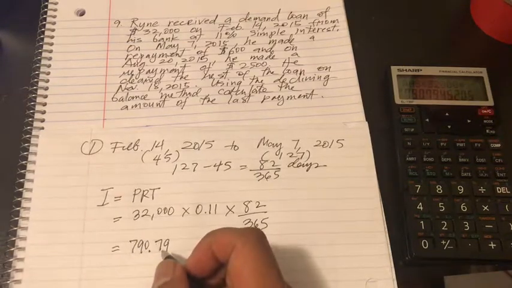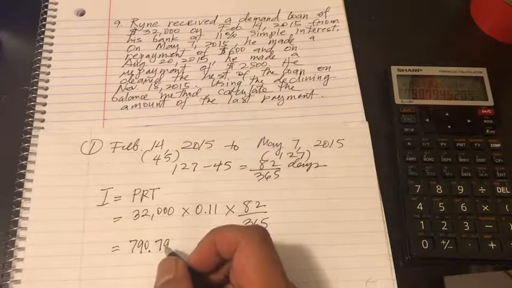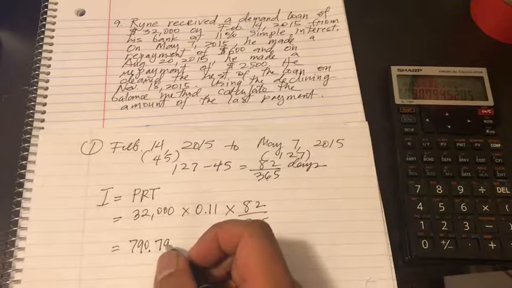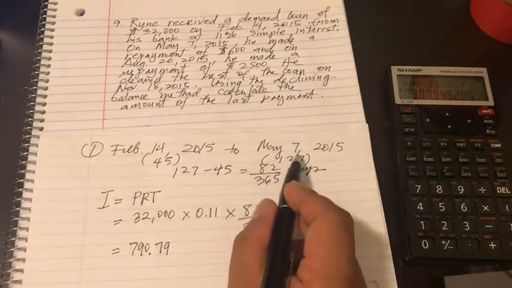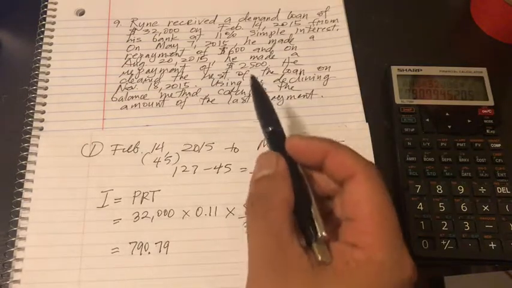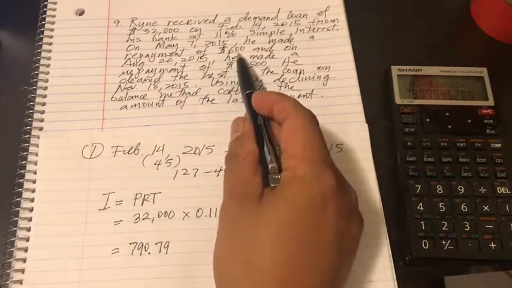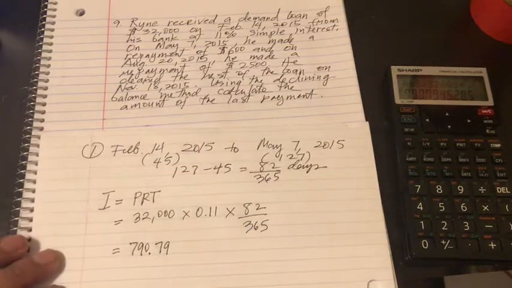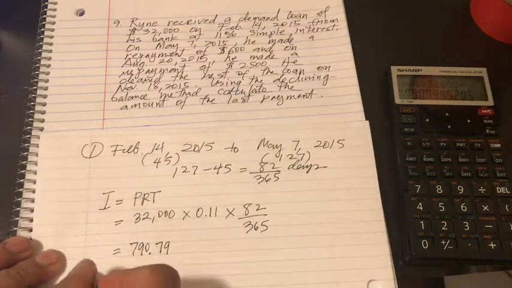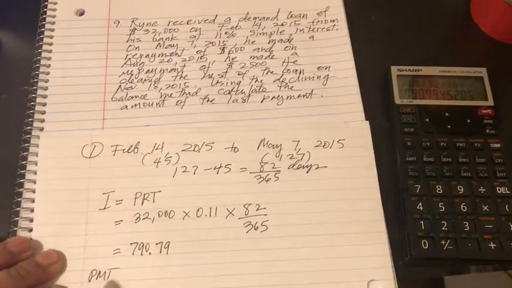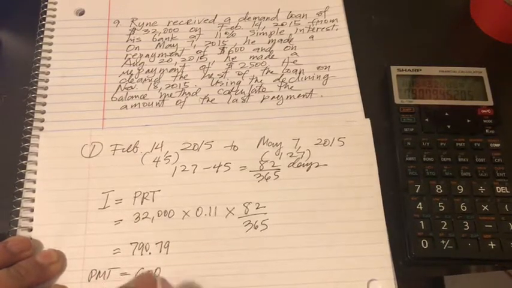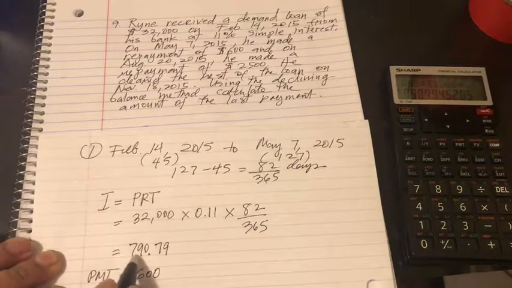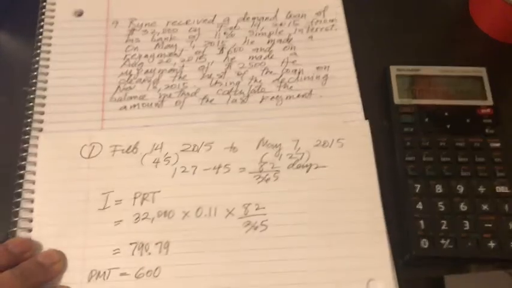Now this part is not finished yet. On May 7th, we find out from the problem that he paid $600. So the payment, PMT, equals $600, and the interest charged is this.